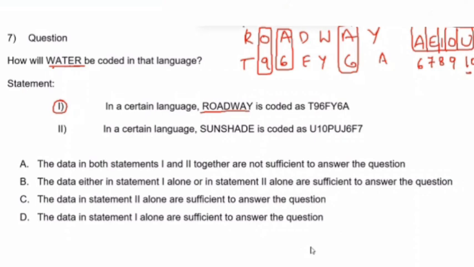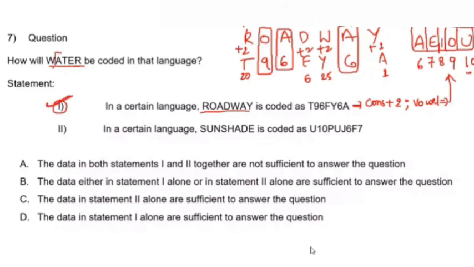Now what about consonants? R is 18, T is 20, plus 2 is added, right? D is 4, F is 6, plus 2 is added. W is 23, Y is 25, plus 2 is added. Now I can confirm the pattern with the first statement: if it is a consonant, you need to add plus 2. If it is a vowel, you need to code with respect to the code numbers. Now, can you tell me whether 1 is sufficient to answer the question? Yes, 1 is absolutely sufficient because I got to know the codes for consonants as well as vowels. So 1 alone is sufficient to answer the question.